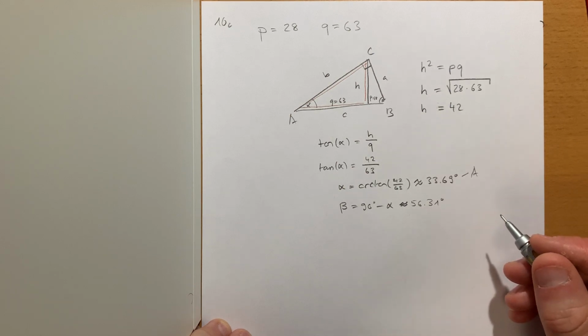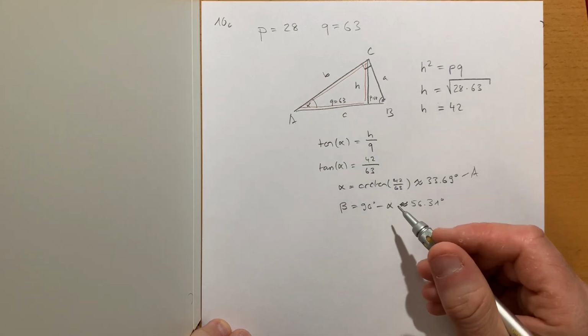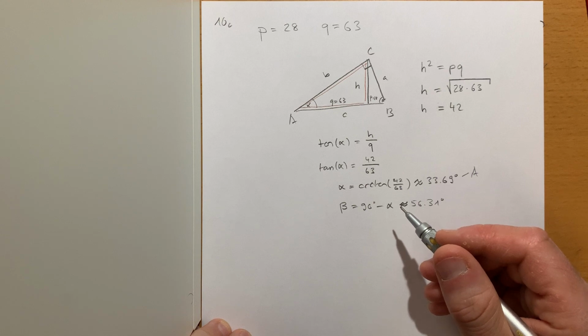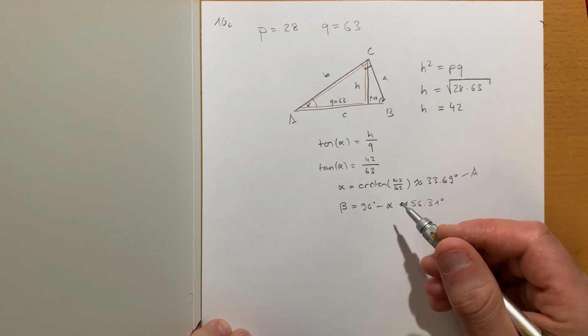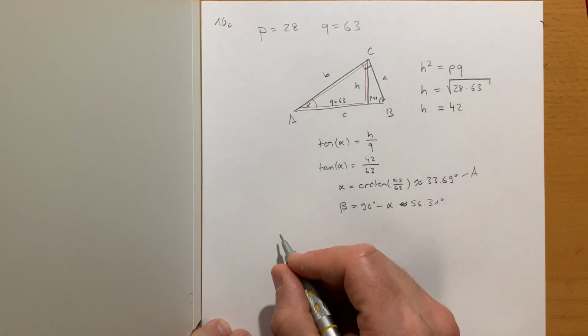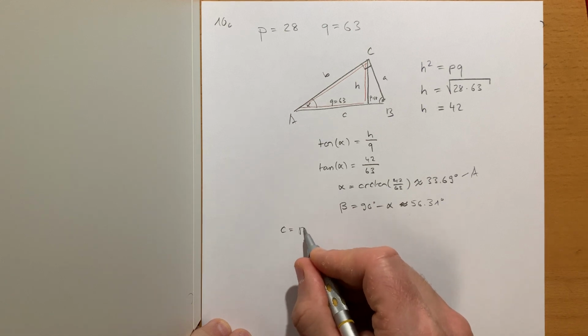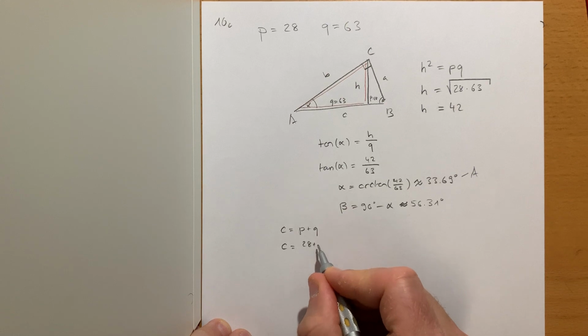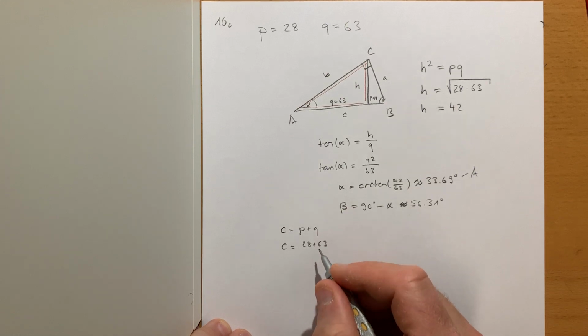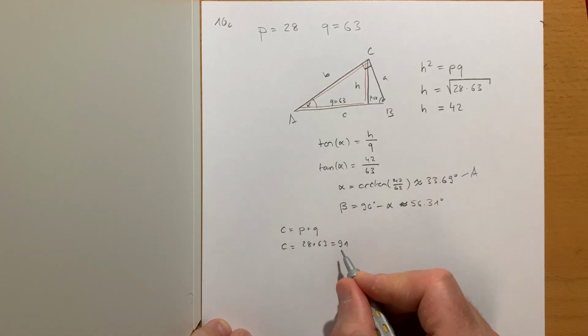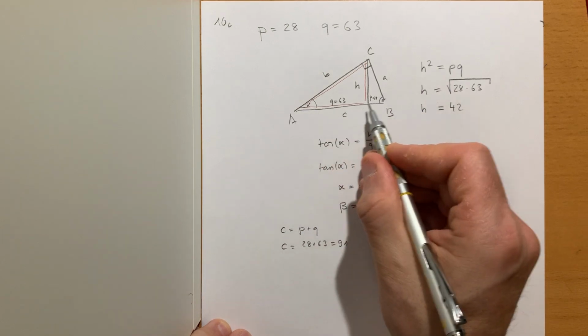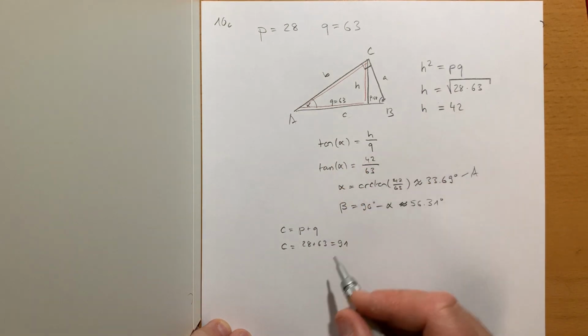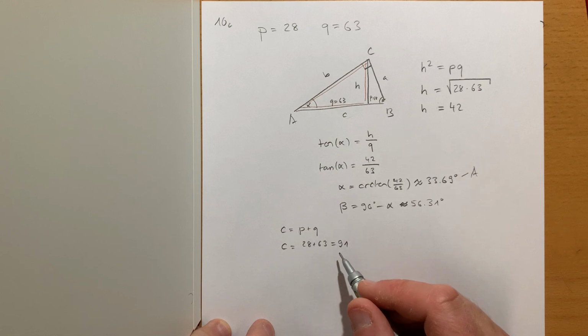Now we could carry on with trigonometry, or we could use the theorems, Pythagoras's theorem, Euclid's theorem to be exact. Because look, C is in fact P plus Q. So C is 28 plus 63. That's 91. That's obvious. If this is Q and this is P, then C is the sum of them. It's 91.